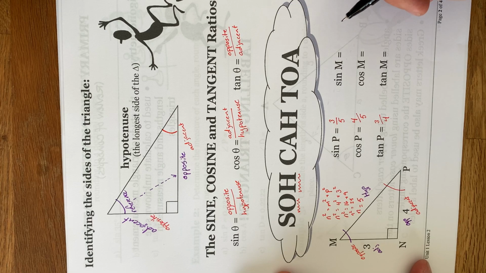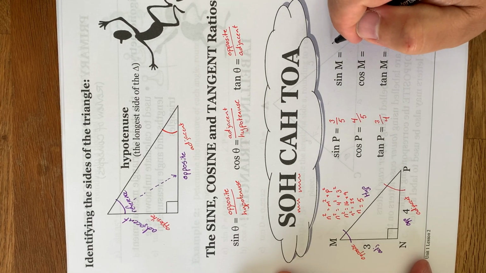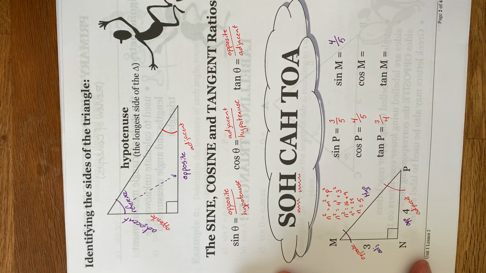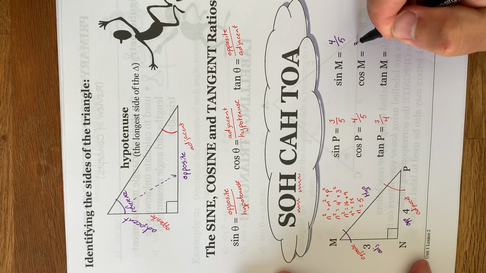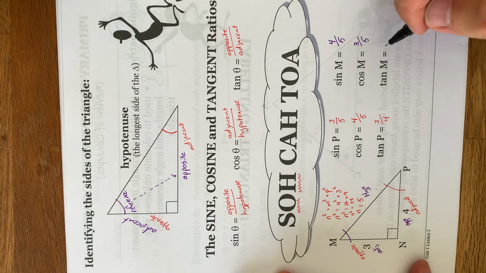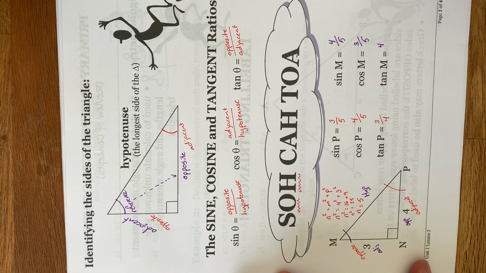So if that's the case, the sine of angle m is what's opposite m. The length of that side is 4, divided by the hypotenuse, 5. The cos of m is going to be equal to the side adjacent to m, which has a length of 3, divided by the hypotenuse, 5. And the tan of m is going to be the side that's opposite m, so the length of that side is 4, divided by the side that's adjacent to m, which is 3.